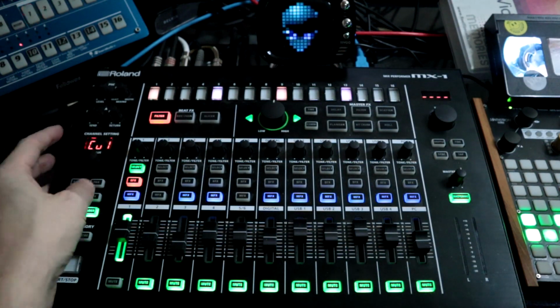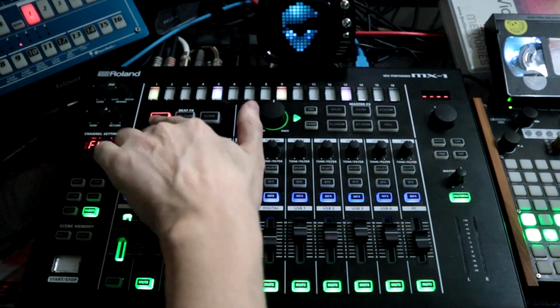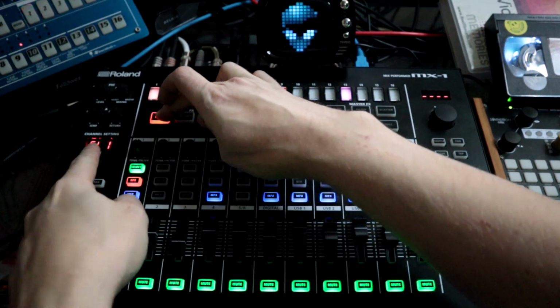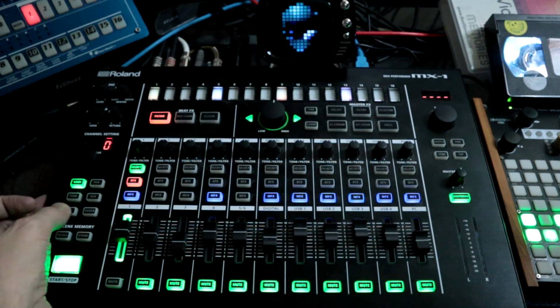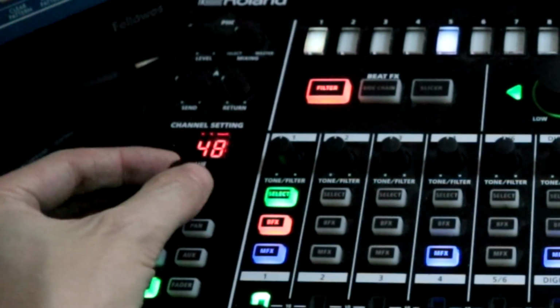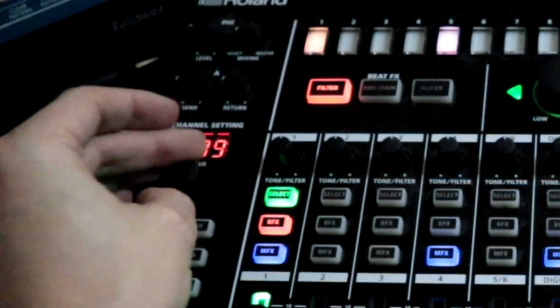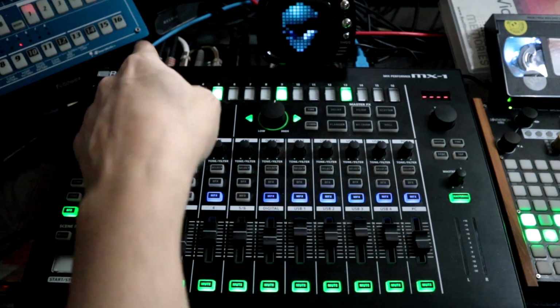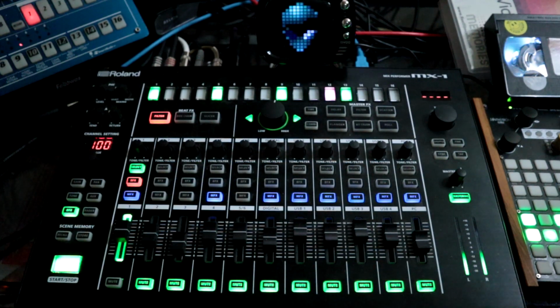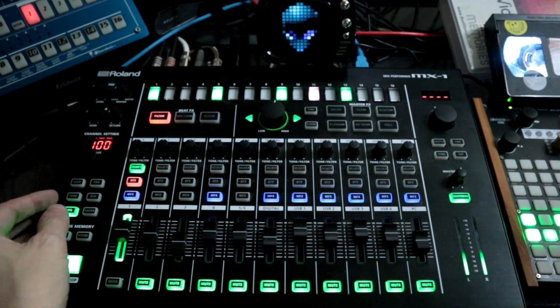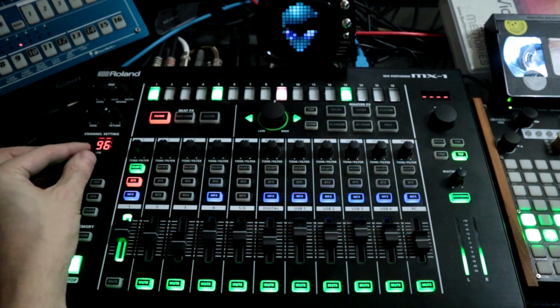Now what we're going to do is look here where it says filter. If I hold it down, it says FL1. So that's the mode we're in right now. Now what I'm going to do is press BFX. It shows 45, so I'm going to bring that up to 100 just so we can hear what this does. We're going to apply this to every 4 steps. So you can hear. Let's bring it down a little.